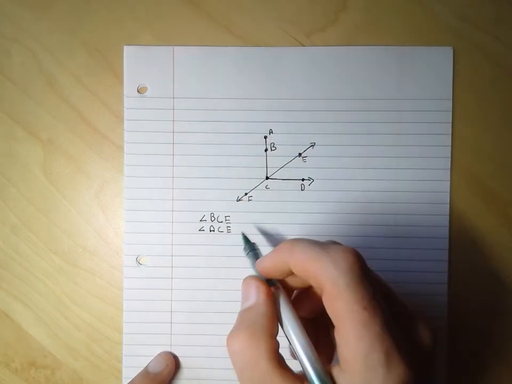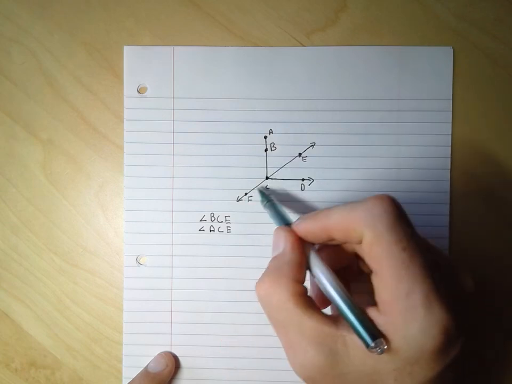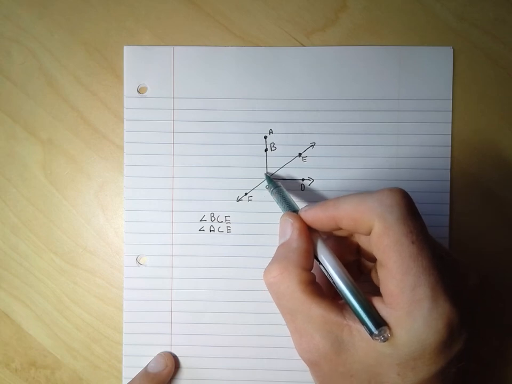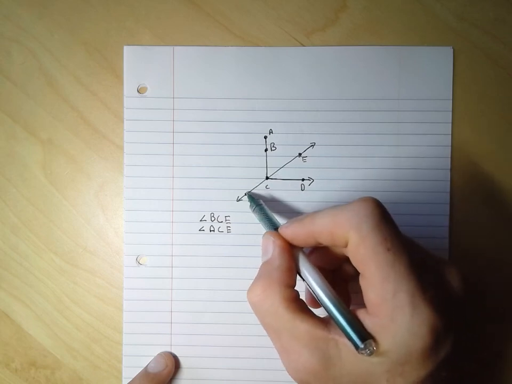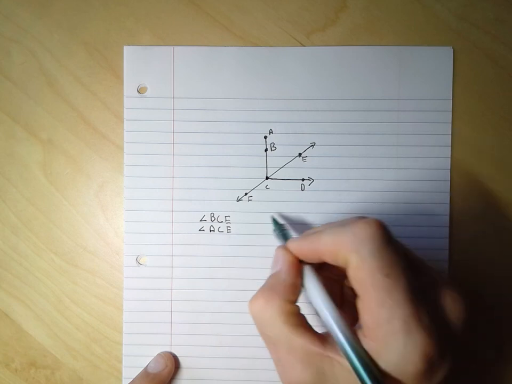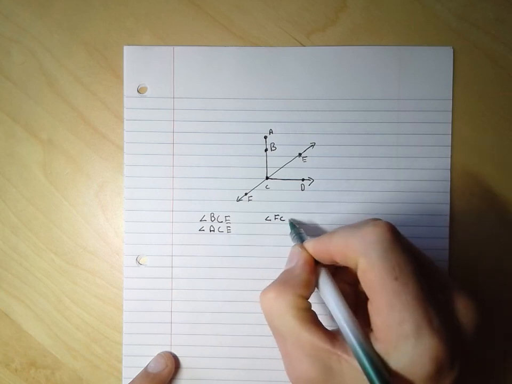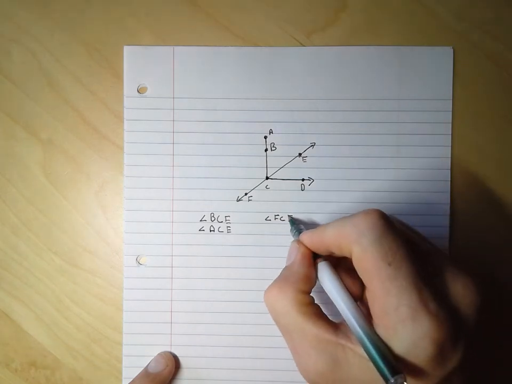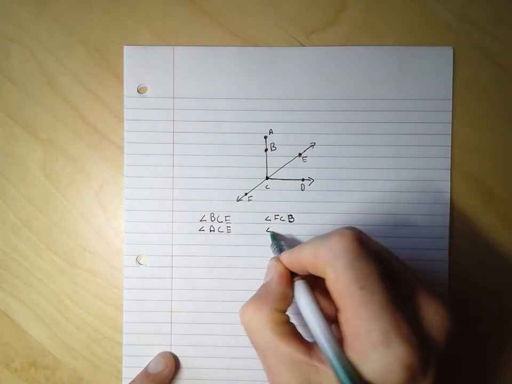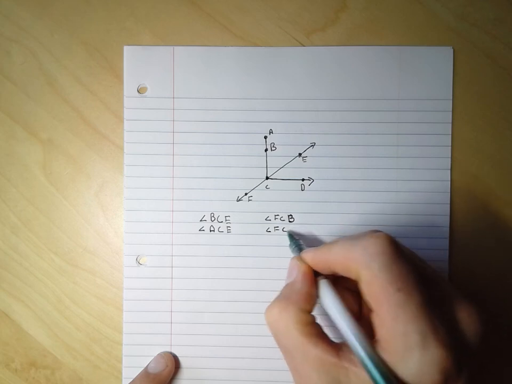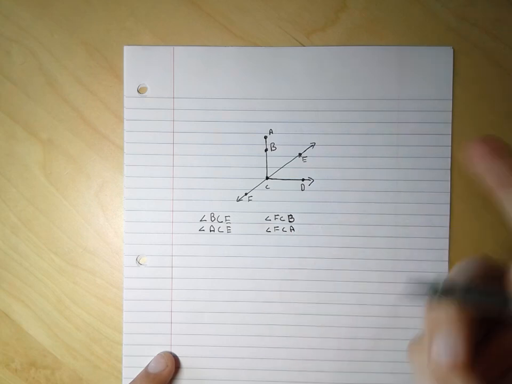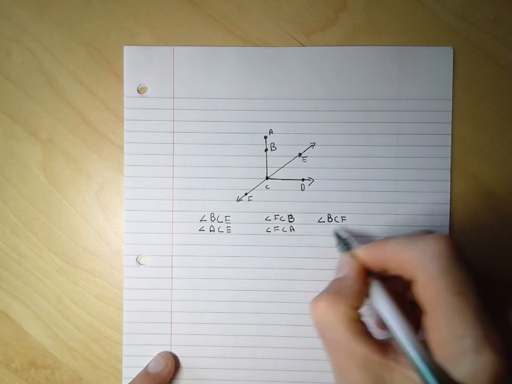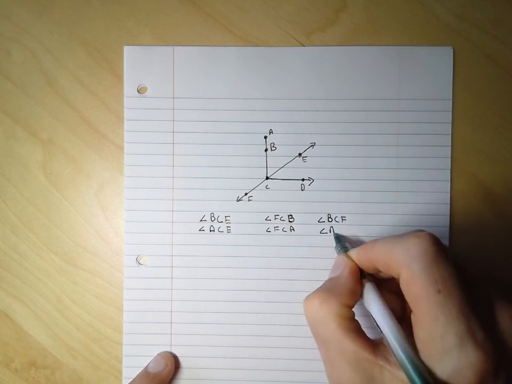Let's see here. This angle on the outside, this is an obtuse angle because it has an angle measure greater than 90 degrees. We would call this angle one of 2 things, either FCB or angle FCA, or you could even reverse it and call that angle BCF or angle ACF.